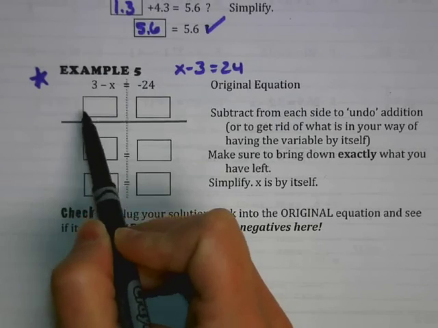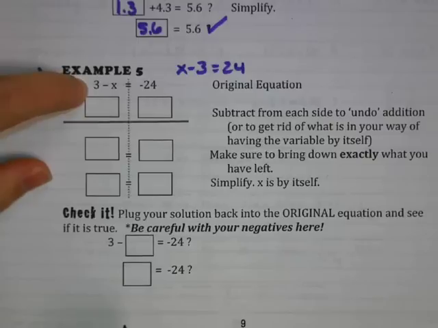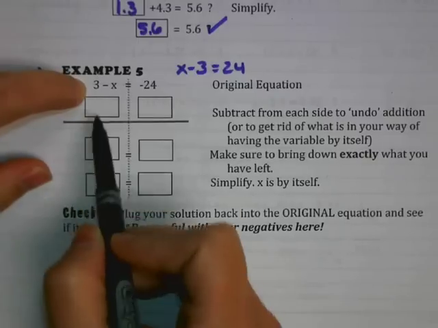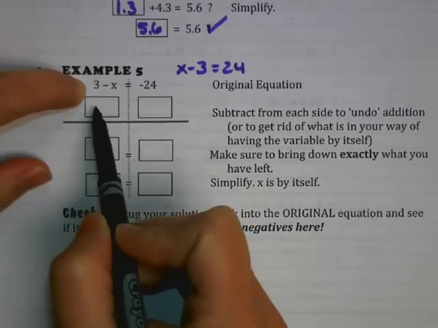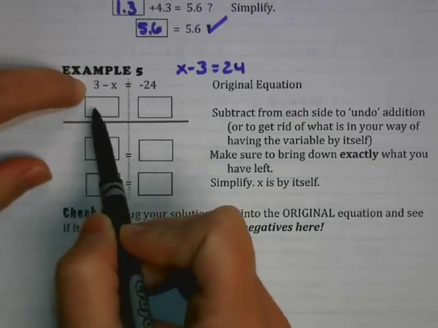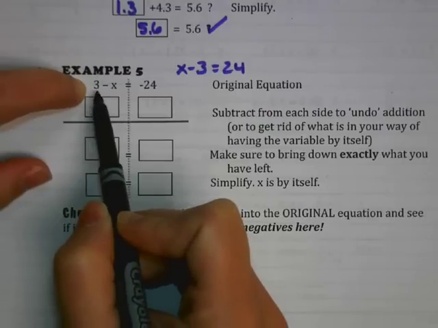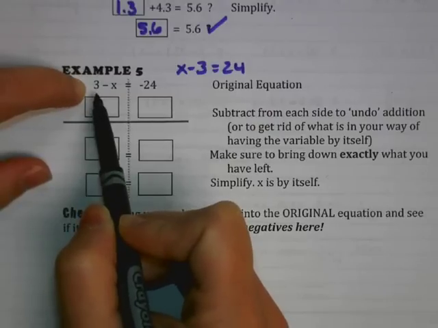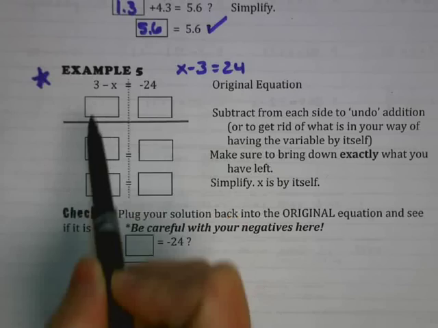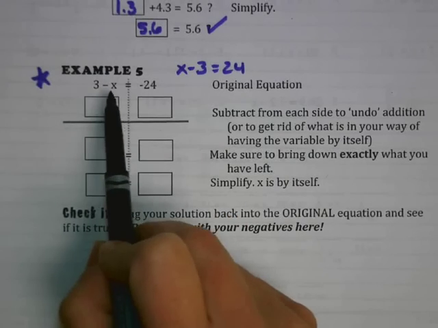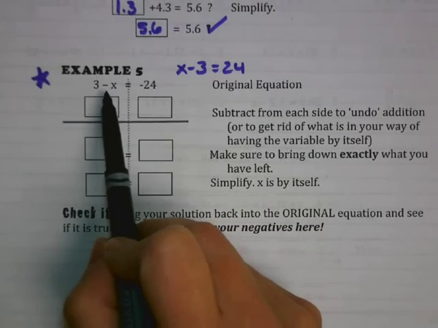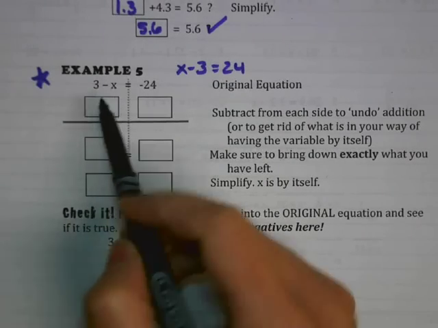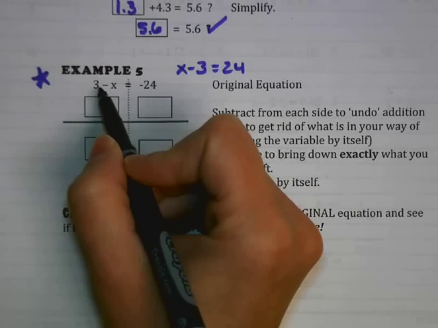So we should add 3. But is the 3 the thing that's being subtracted? It's not. So if I added another 3, I would actually just have 3 plus 3 is 6. Did that get rid of the 3 at all? No. So what you need to think about for this is how are we going to get the variable by itself? What do we need to get rid of? This 3 has got to go.